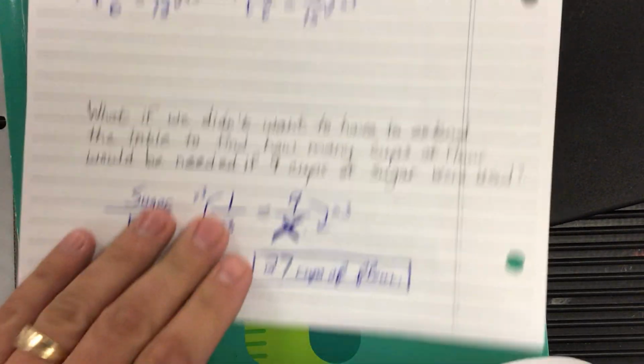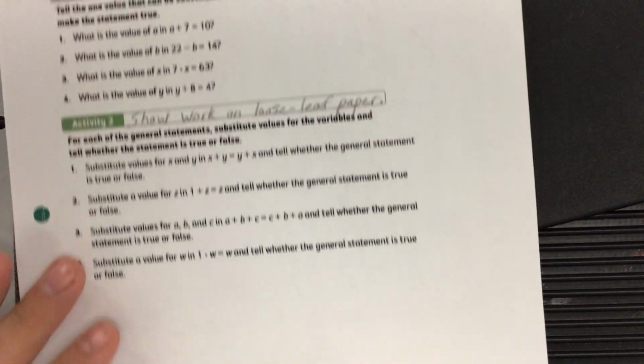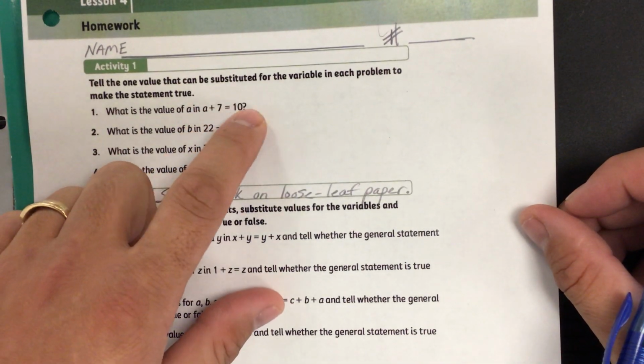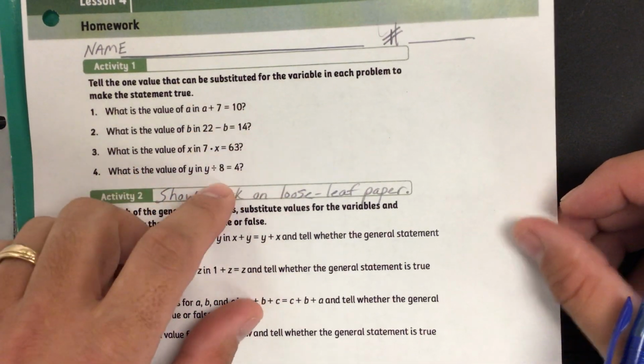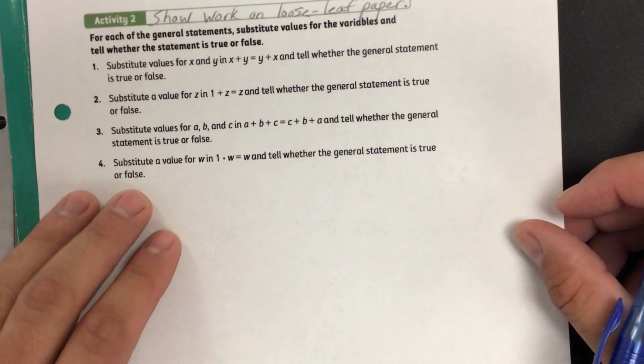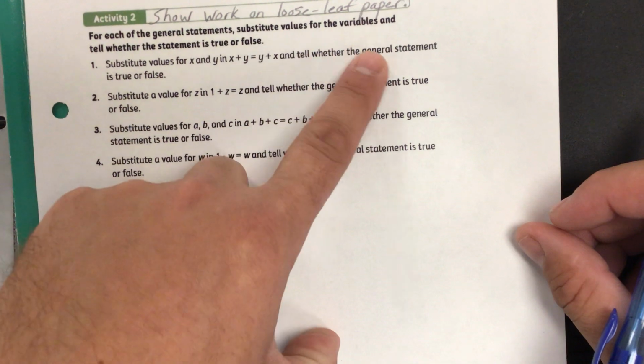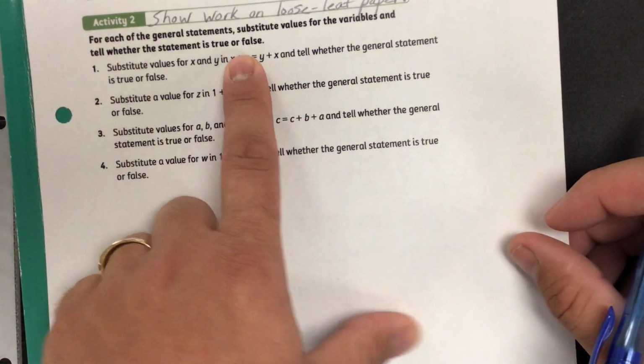Okay, homework today, guys. First part, what does a variable have to be? What plus 7 is 10? 22 minus what is 14? We can handle that. Number 2, substitute values for the variables and decide whether it's true or not.